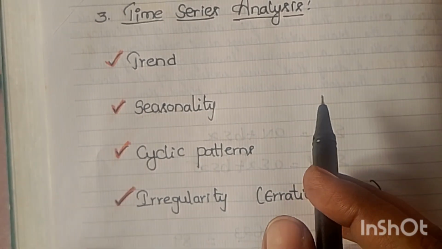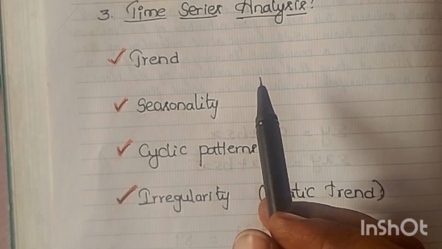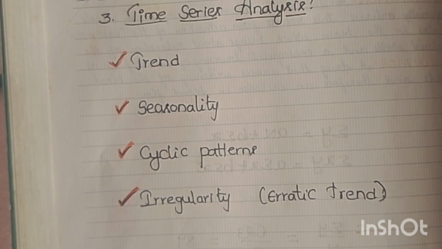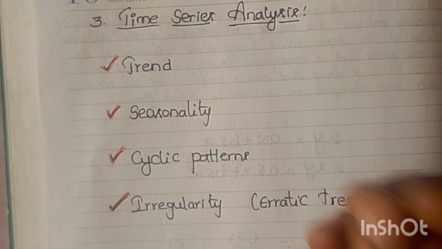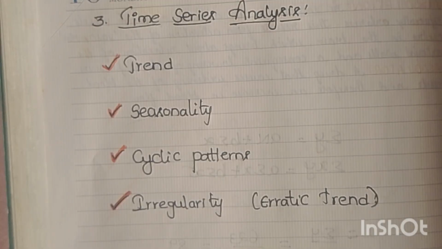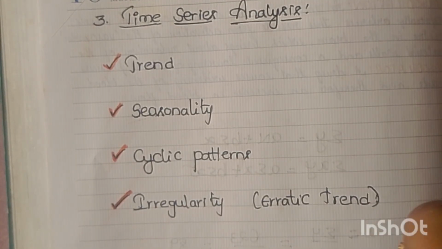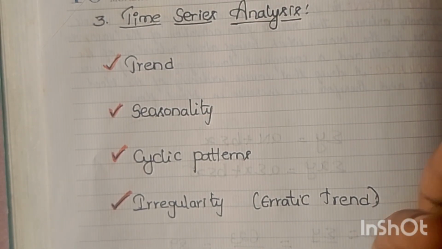And the next one is seasonality. Seasonality means a regular pattern that repeats over fixed periods. Like we have some seasonal factors, like now we are in summer. So there is a lot of demand for cool drinks, mangoes, watermelons, a lot of fruits, and air coolers, fans, ACs.